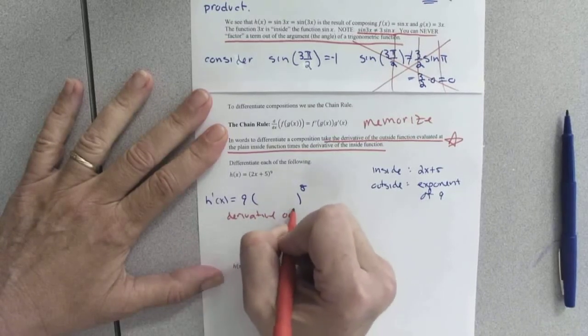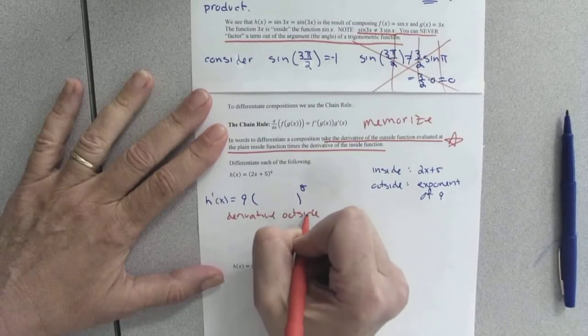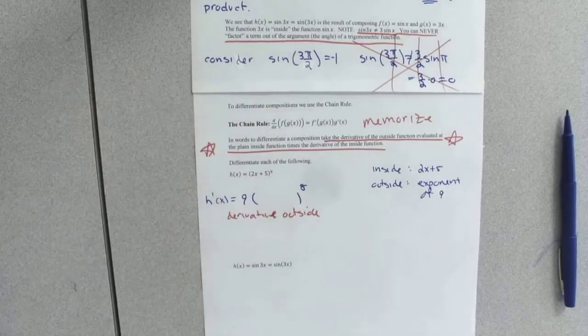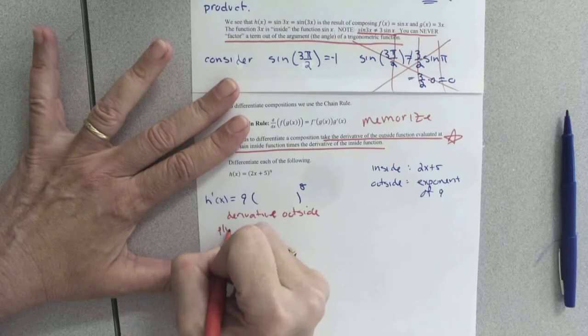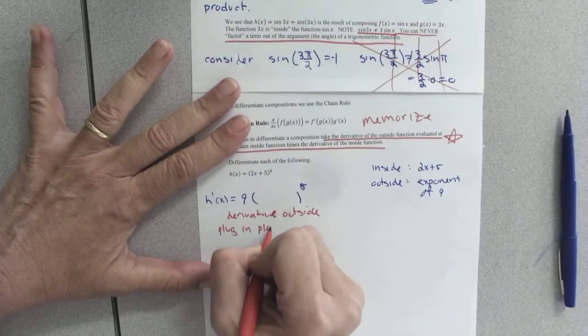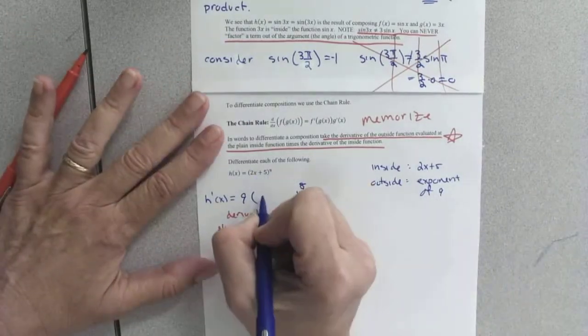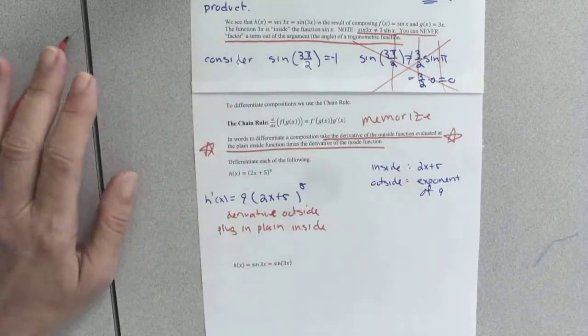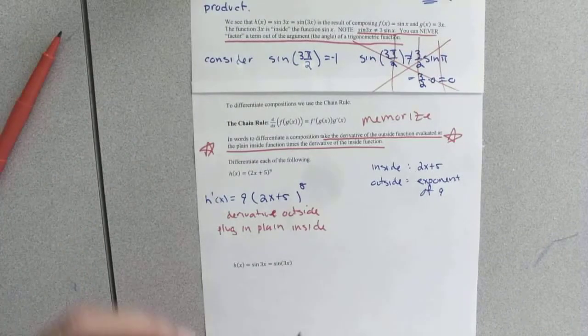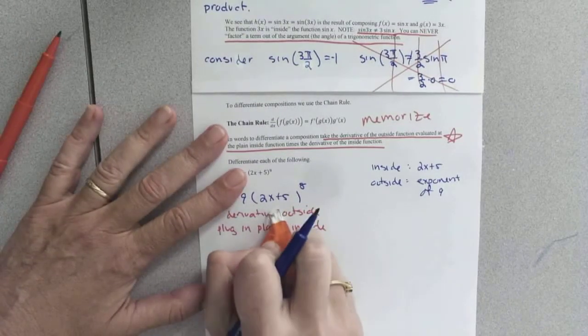derivative outside. So I did take the derivative, what you're supposed to do for an exponent of 9. But now the rest of the words say, take the derivative of the outside function, evaluated at the plain inside. If you don't like the phrase evaluated at, try this: plug in plain inside. And so what goes in these parentheses is 2x plus 5. And there's the first part of the chain rule.